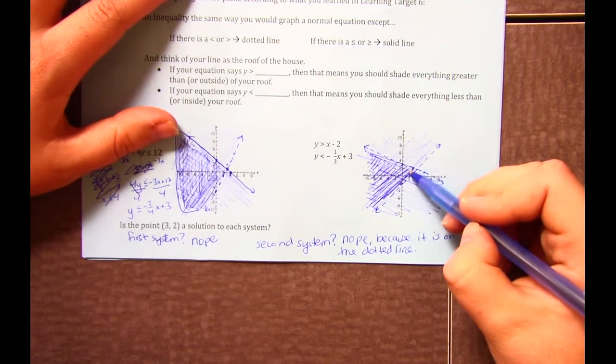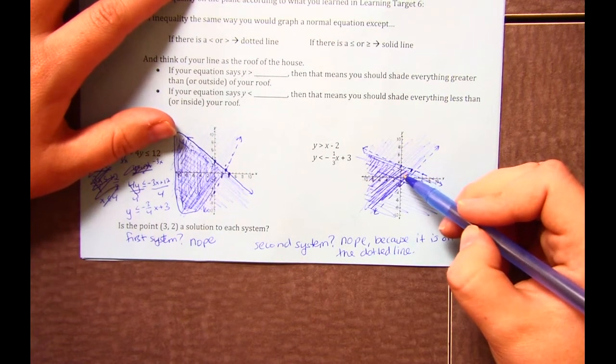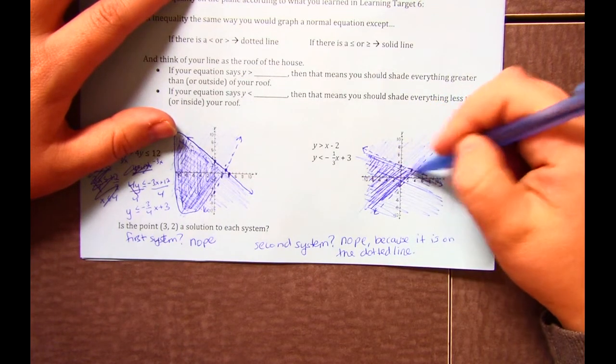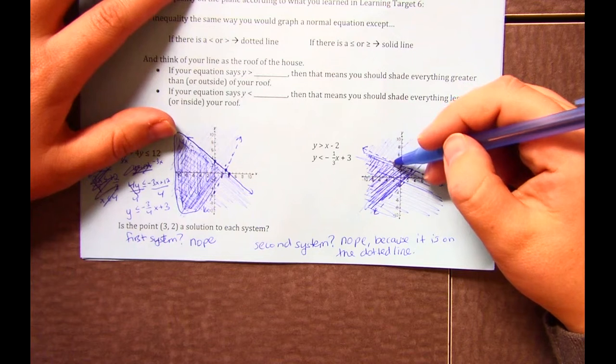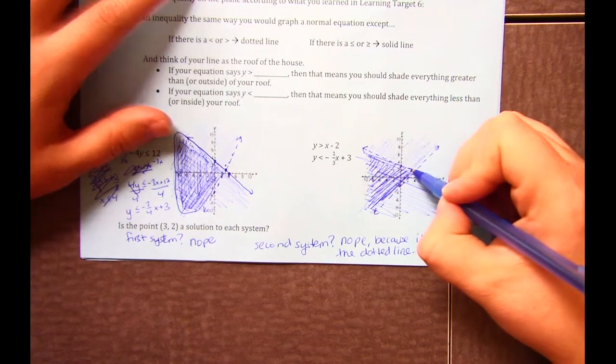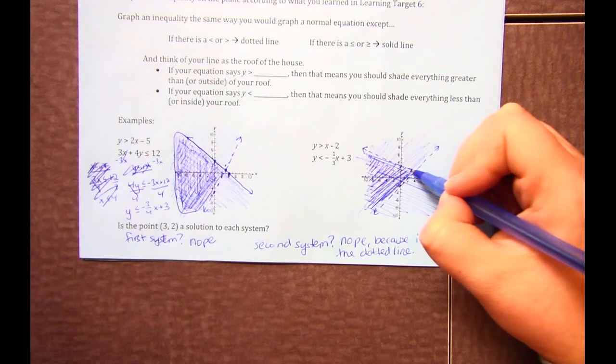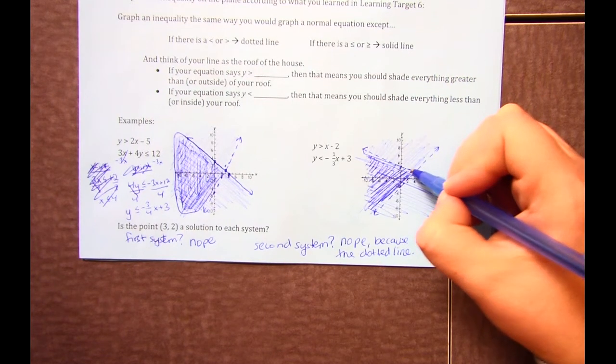If it were a little bit lower and actually in the area, it would be a solution. Or if it was on the line but the line was solid, it would be a solution. But if it's on the dotted line, it does not count as part of the solution. That's why it's dotted, because it's not actually there. It's like a fake line.